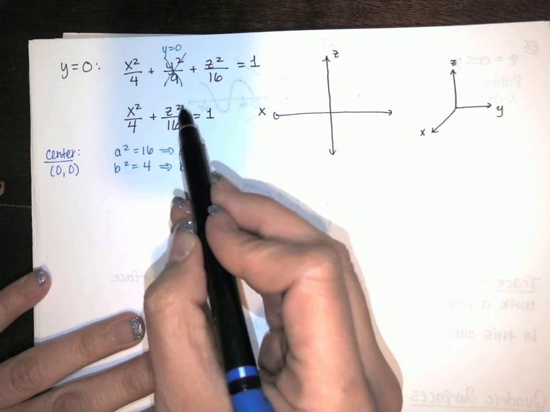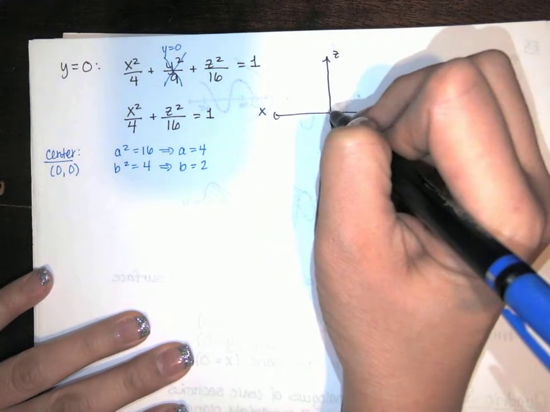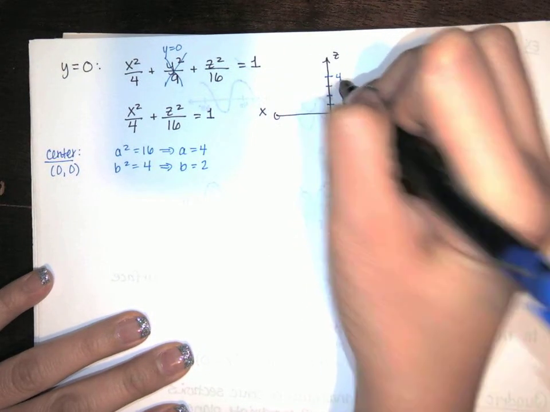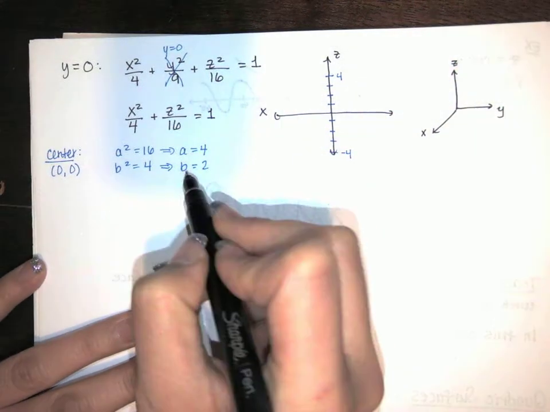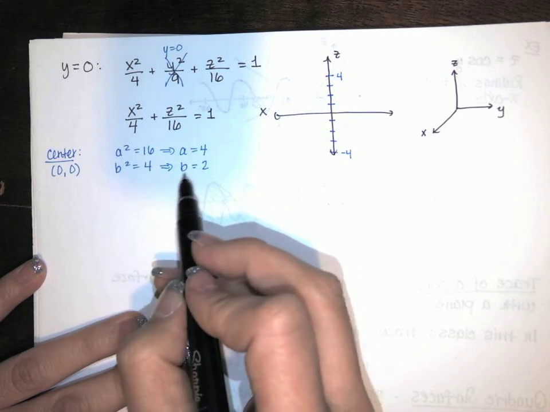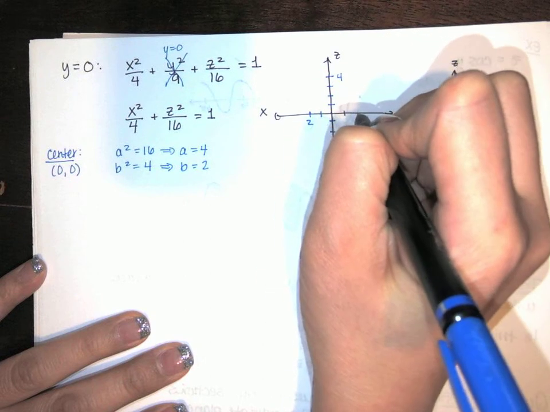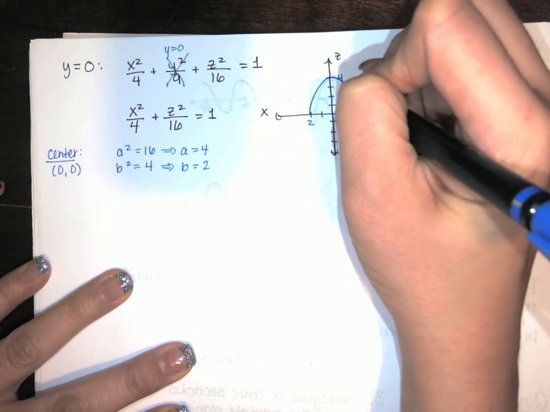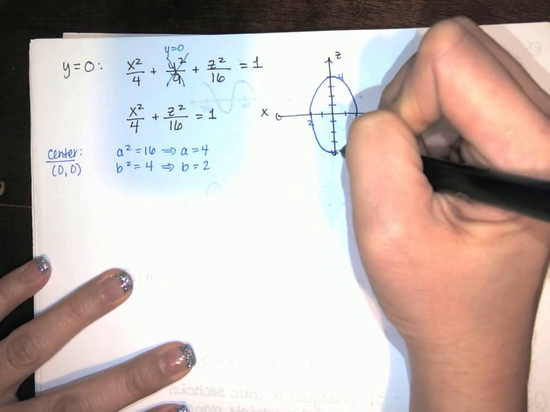Now the a squared is under the z. So we're going to go plus and minus 4 units from the center, which is 0, 0, in the z direction. So go up 4 and down 4. And the b squared is under the x, so we're going to go plus and minus 2 units in the x direction. And this is what the trace looks like in the xz plane. And remember, the xz plane is where y equals 0.